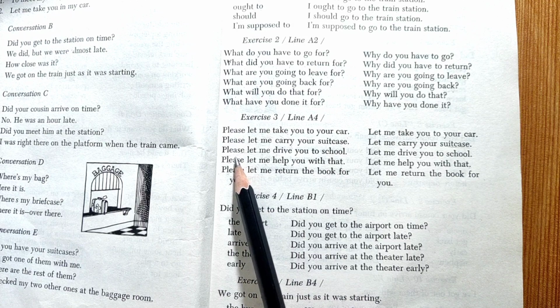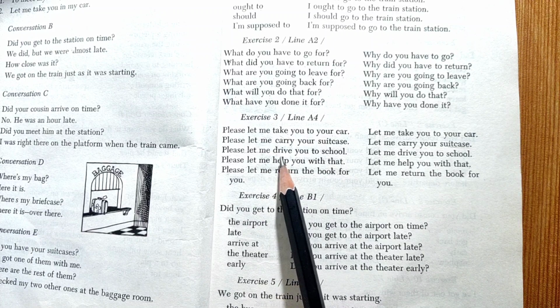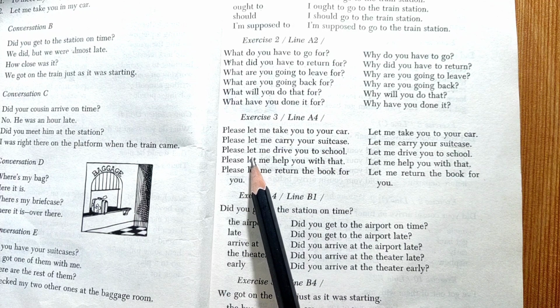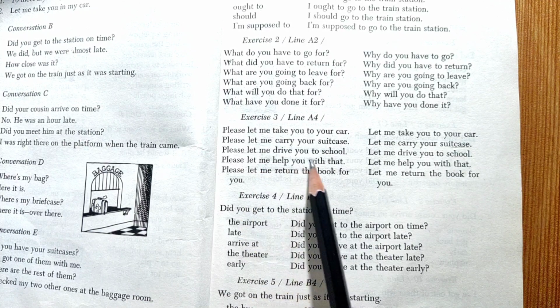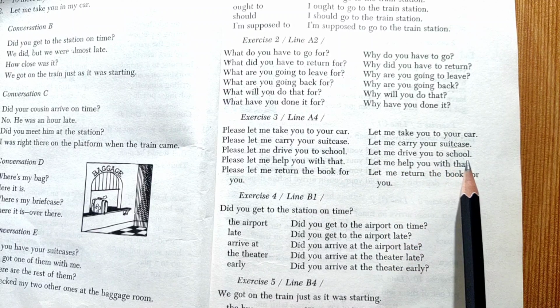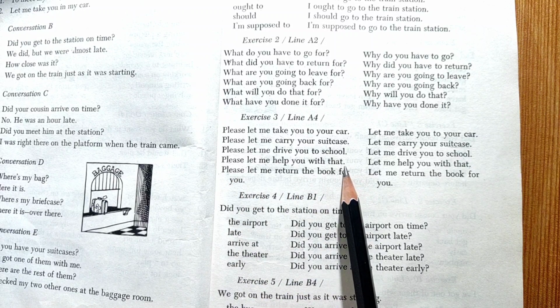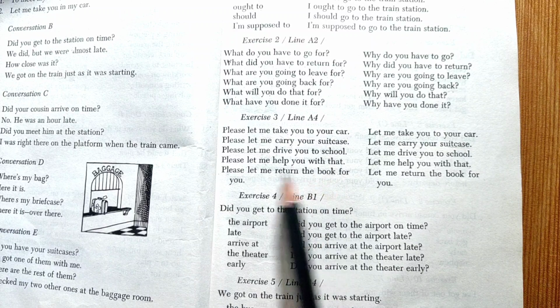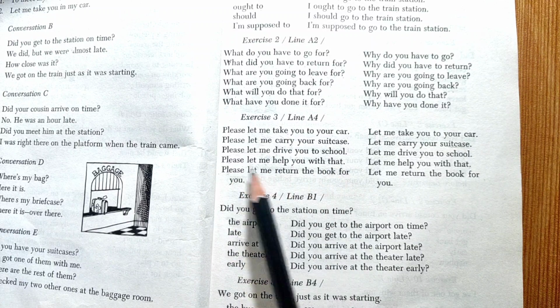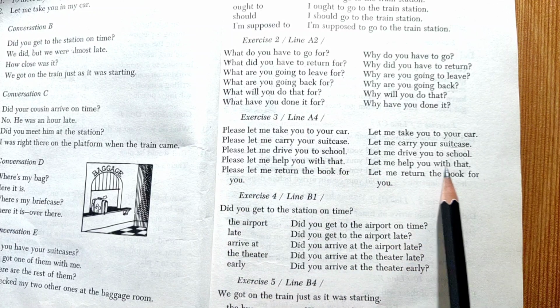Next sentence is, please let me drive you to school. It means let me drive you to school, I will drop you at school. You are saying please to somebody, and these things you can say in different ways, and instead of using please you can use let me drive you to school. Next, please let me help you with that. This sentence we can say in different words like this. Instead of please we can use let me help you with that.